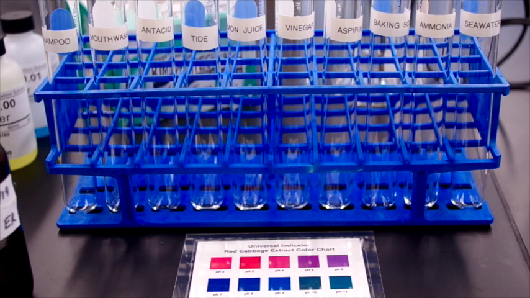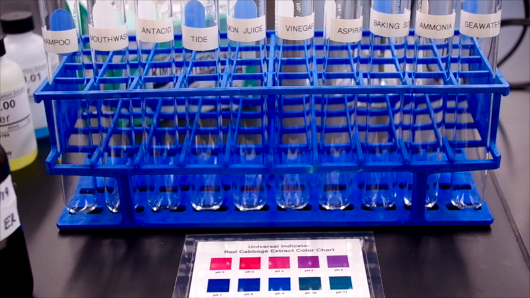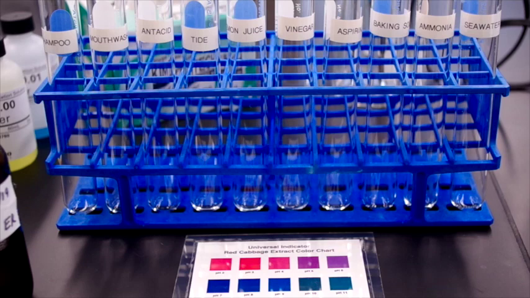Okay, so this lab is entitled Acids, Bases, pH, and Buffers. Today we're going to examine the pH of a number of commonly encountered household items, and we're going to test the pH two ways. The first is with a readily available indicator solution called Universal Red Cabbage Indicator, and the other way is with an electronic pH meter.